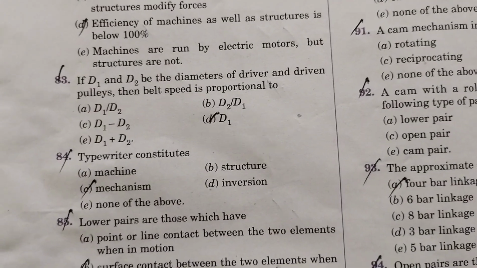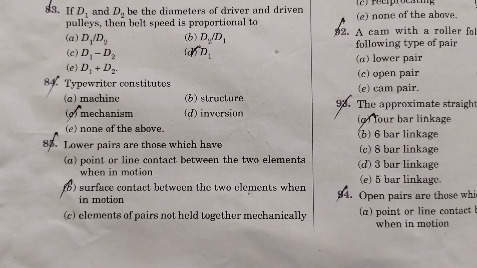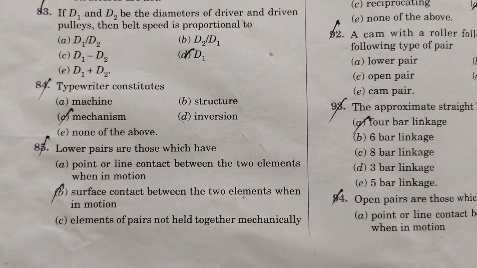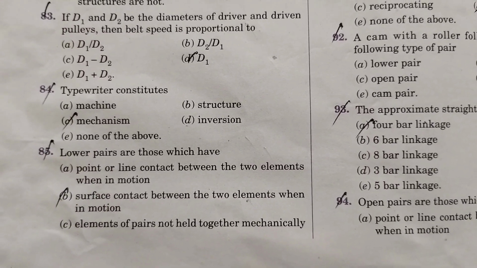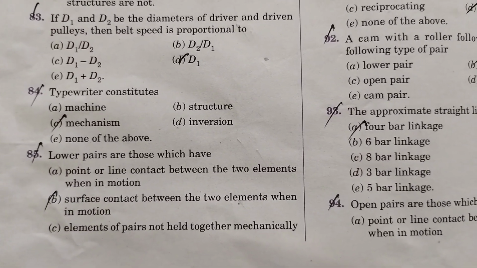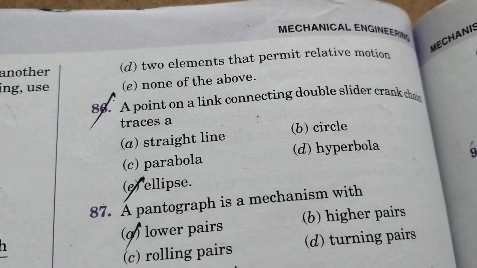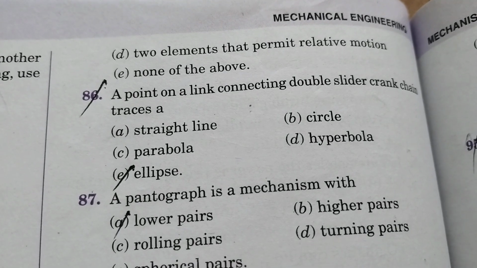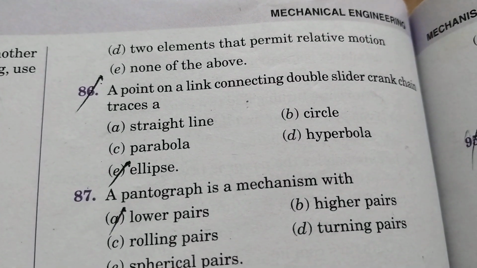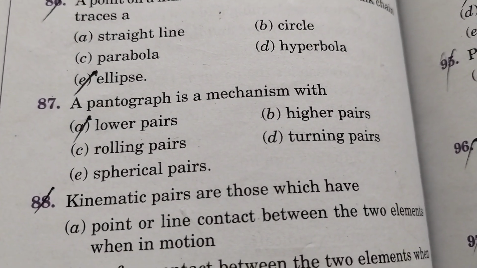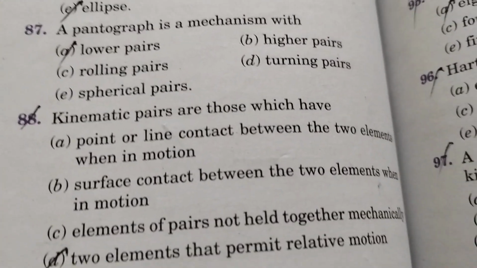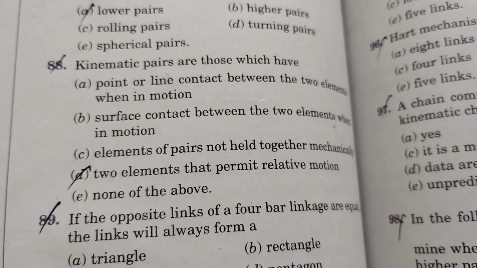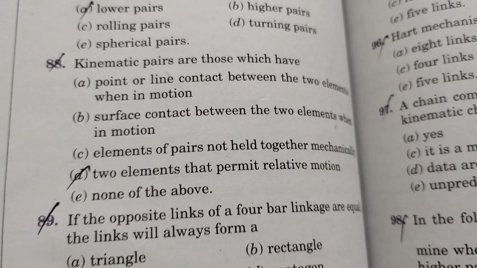The typewriter consists of a mechanism. Lower pairs are those which have surface contact between two elements when in motion. A point of a link connecting a double-sided crank chain traces an ellipse. Pantograph is a mechanism with lower pair. Kinematic pairs are those which have two elements that permit relative motion.